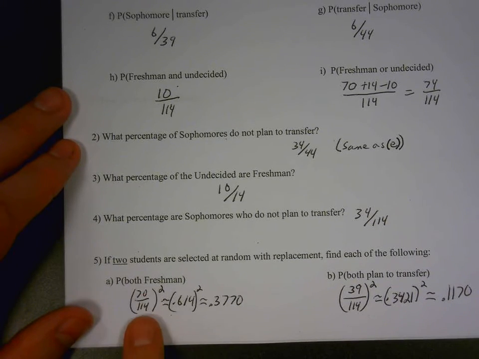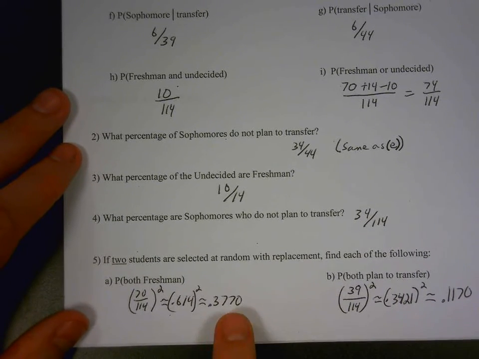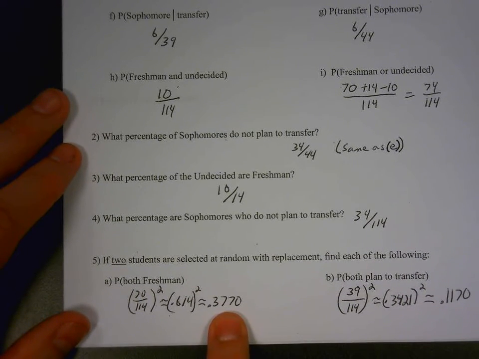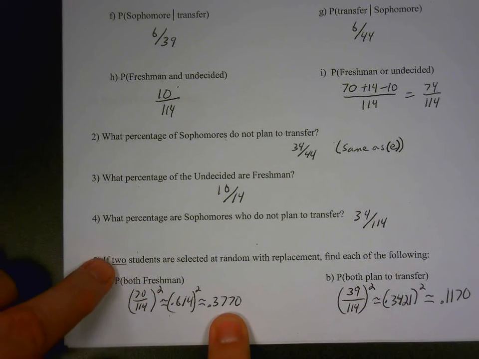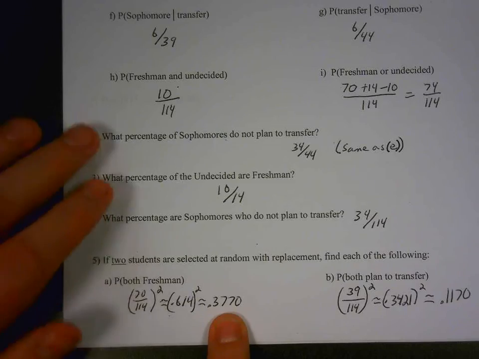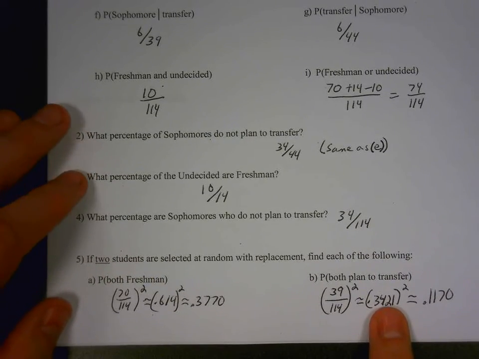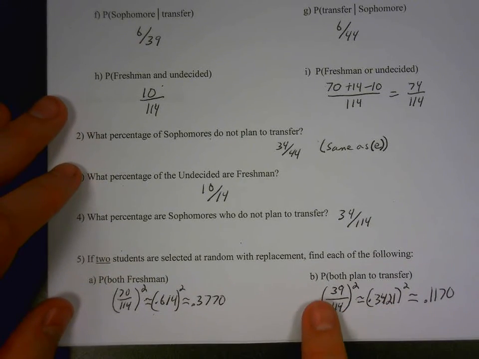Okay, I divided 70 by 114 and got 0.614. You square that, you get 0.3770. Okay, so the probability is about 37.7% or 0.3770 that when you select 2 students that they're both freshmen. Plan to transfer, same idea. There was 39 who planned to transfer out of the 114. So that gives you 0.3421.